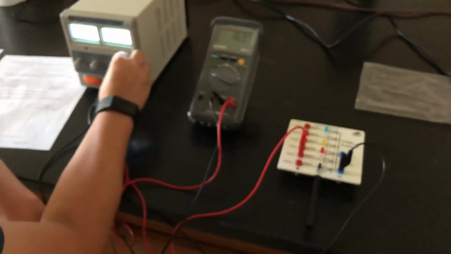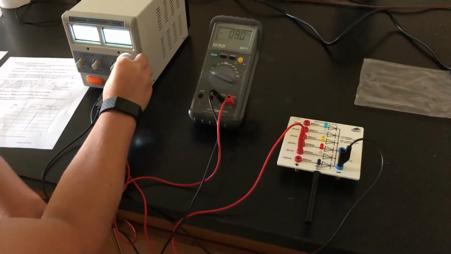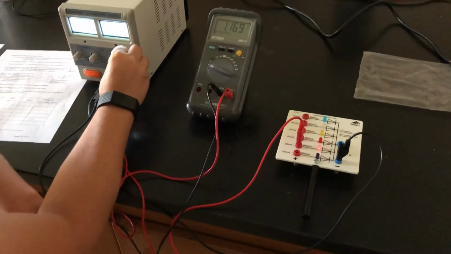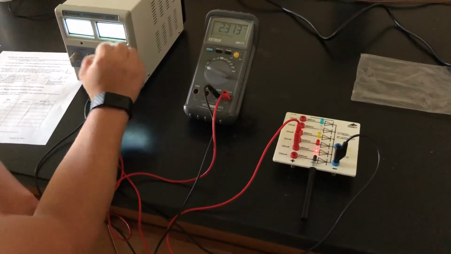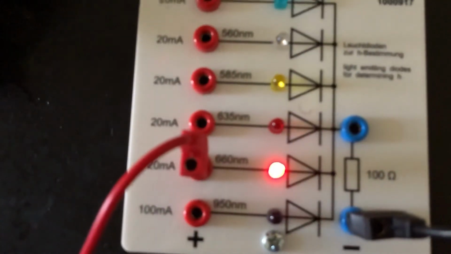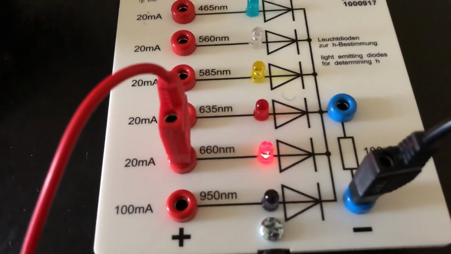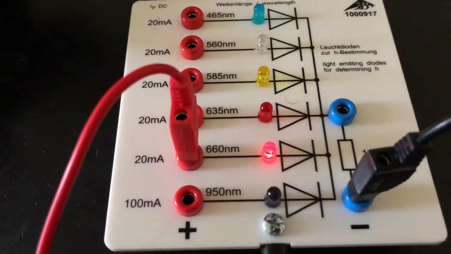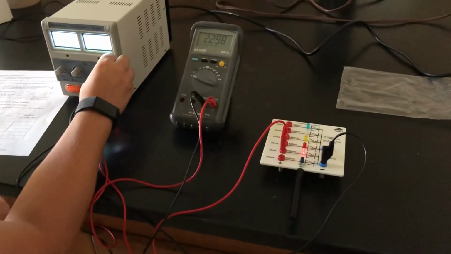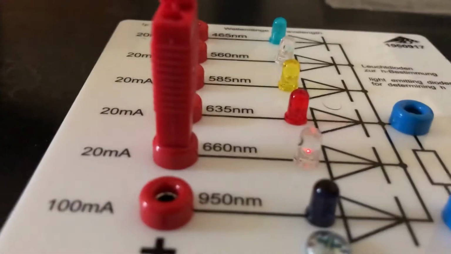Okay, turn it on. Okay. All right, and then same thing, we want to go down to where you can barely see it.